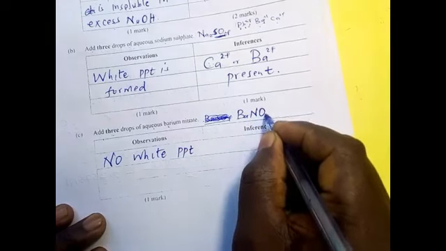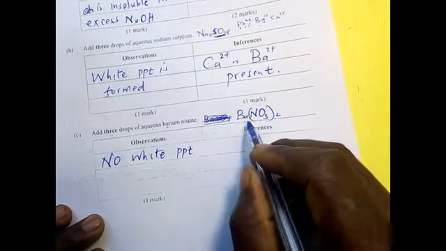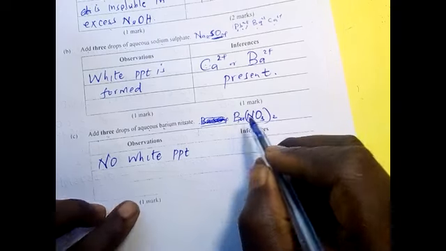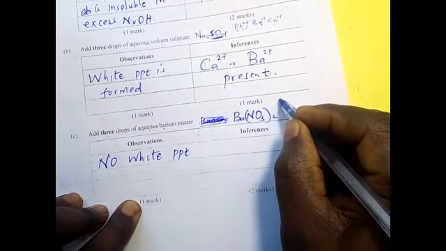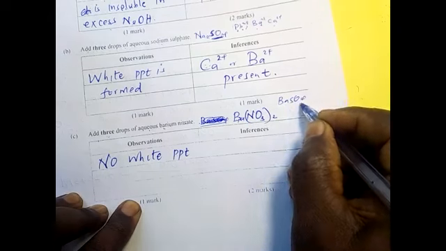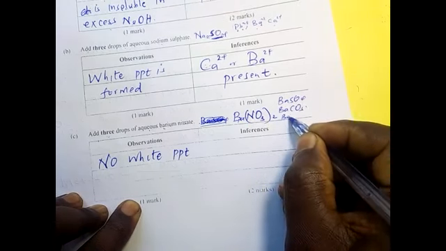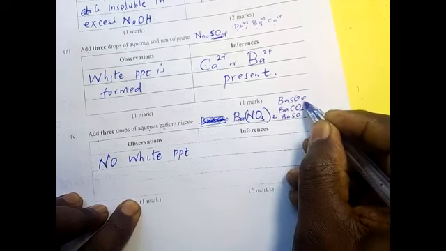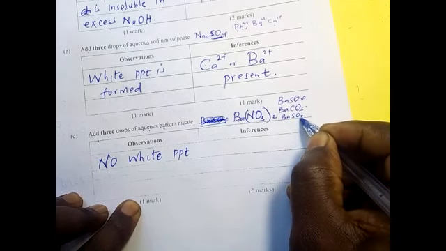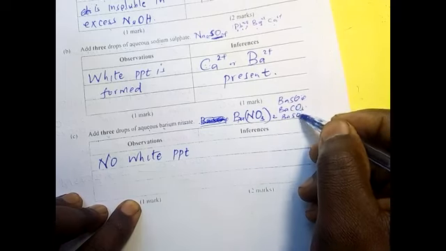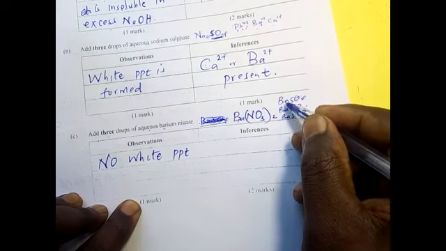Sorry, barium nitrate. Whenever we are adding barium nitrate, we expect a white precipitate, because barium will form barium sulfate, barium carbonate, and barium sulfite. These are the three anions that will form a white precipitate with barium.